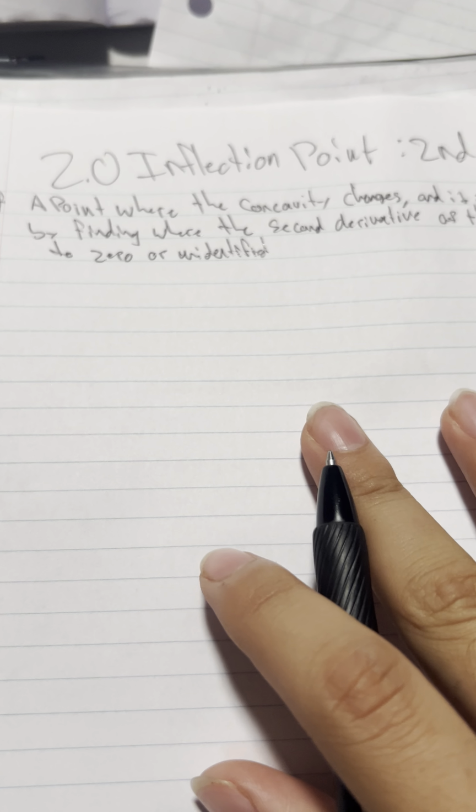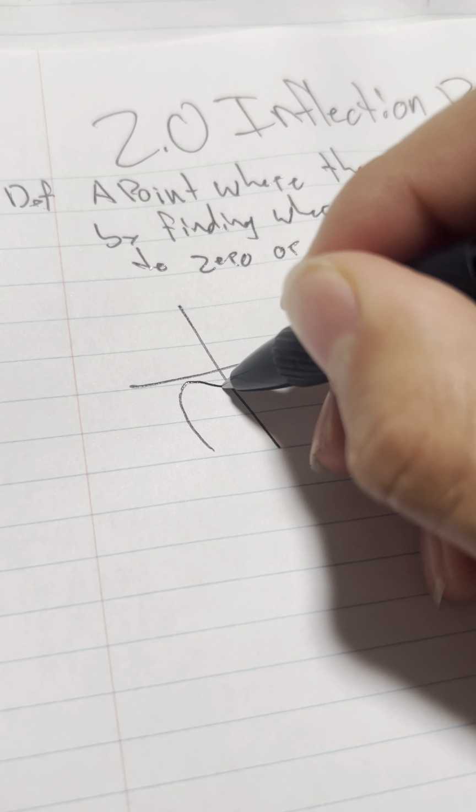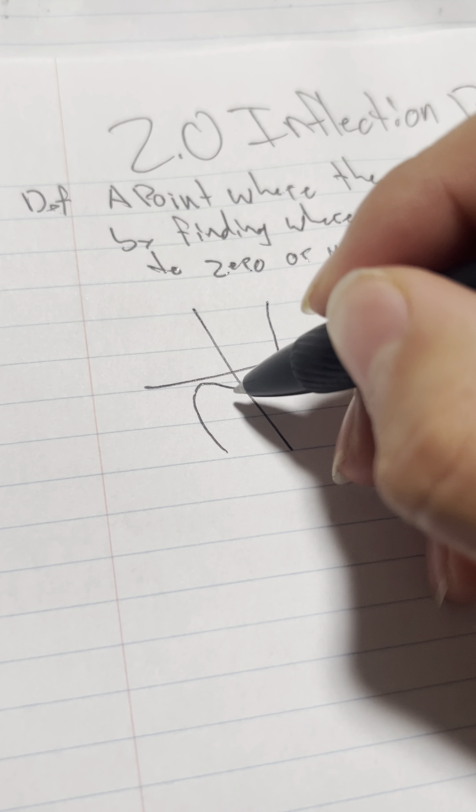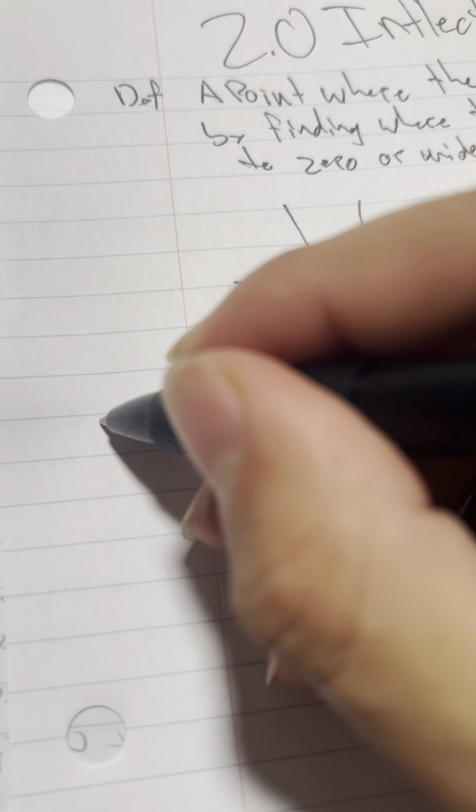That is our definition. Now, what does it look like? Well, it could be something like this, where it has concavity down and concavity up. That's how it's supposed to look like. That's in the graph form. That's the simplest way. Now, let's get straight to an example.